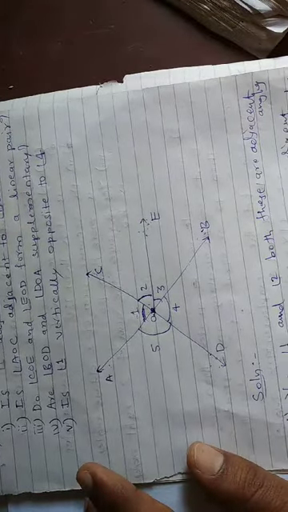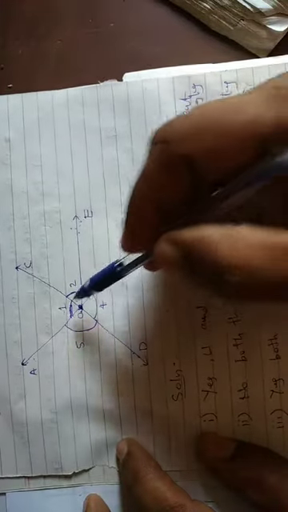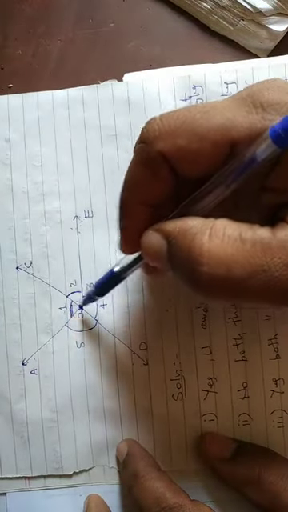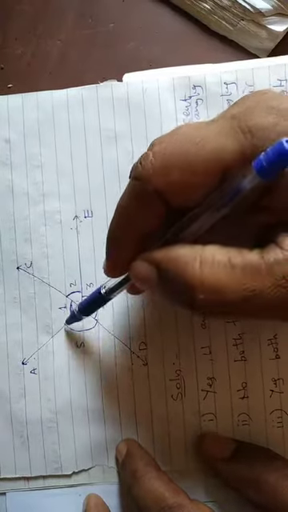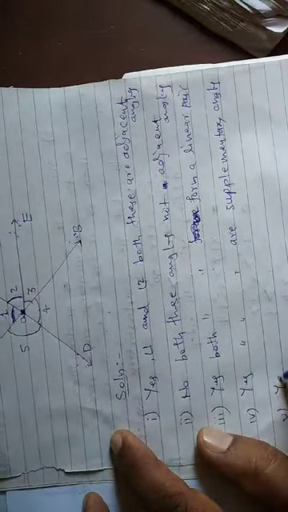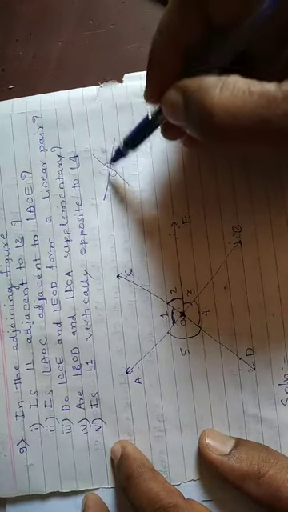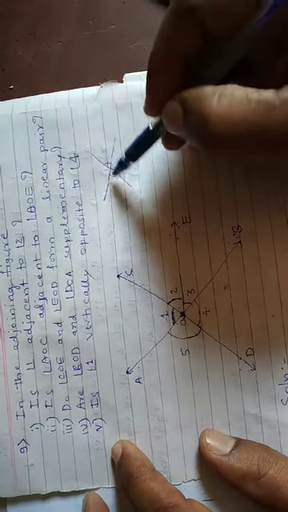Just the last one, students. Is angle 1 vertically opposite to angle 4? Yes. Vertical opposite angles means what? When two lines intersect each other here, we call them vertical opposite angles.